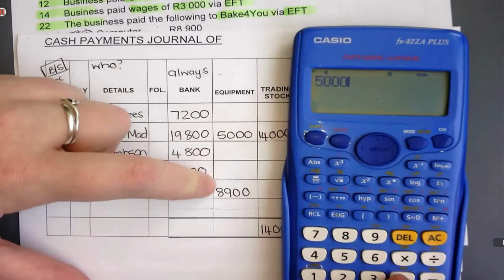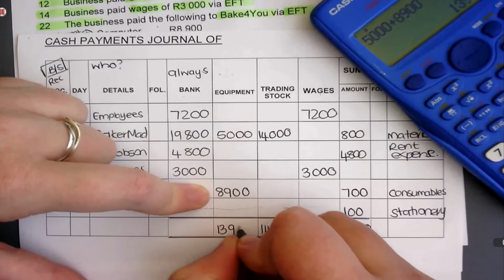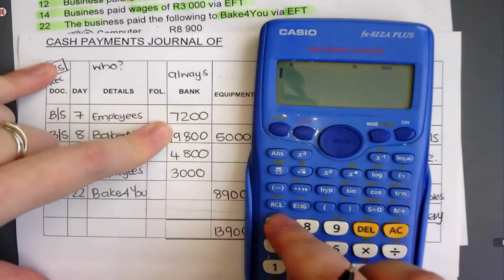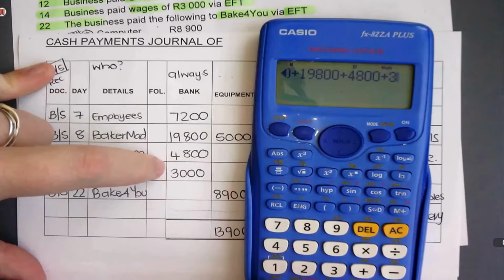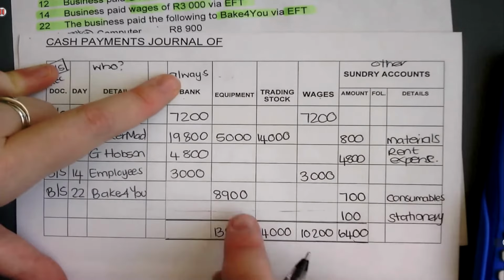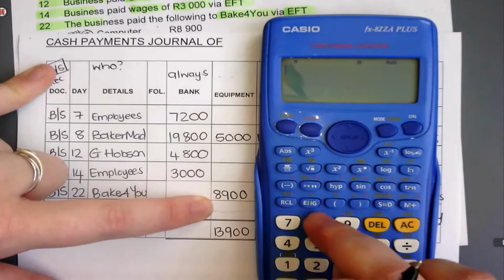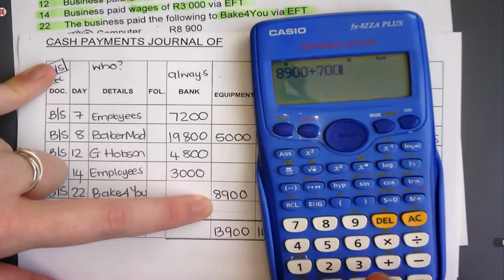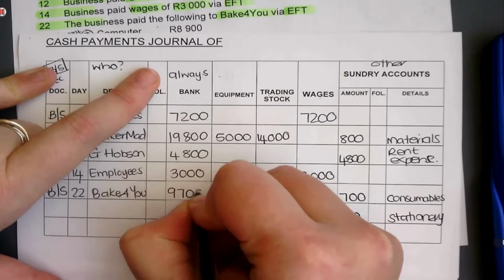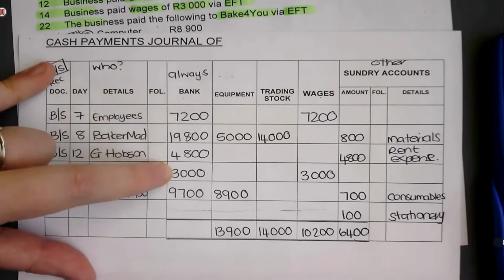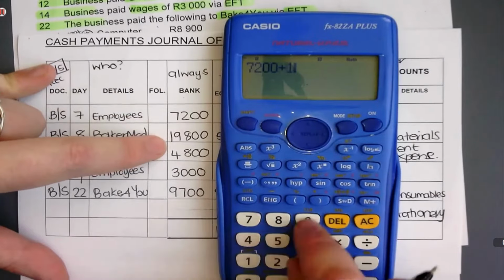Equipment is 5,000 plus 8,900. And that's 13,900. And then bank, going to add all of those up. And look what I forgot. The 8,900 and the 700 and the 100, I've forgotten to add up and put into bank. Okay, 9,700. So what would have happened if I had added those up? When I checked my answer, I would notice that there would have been a mistake. Okay, so let's do that again.